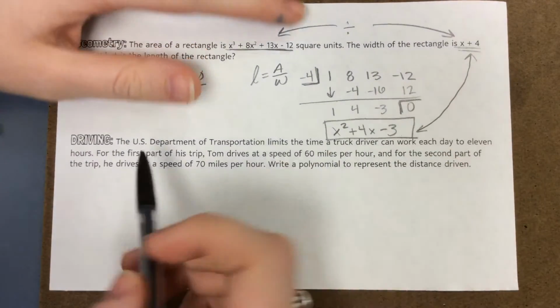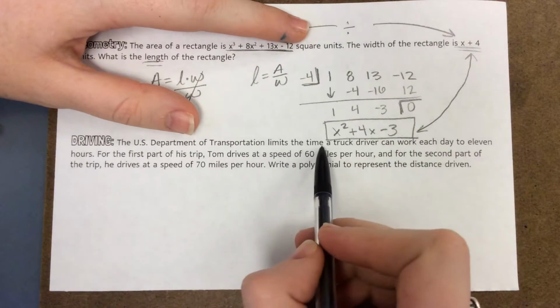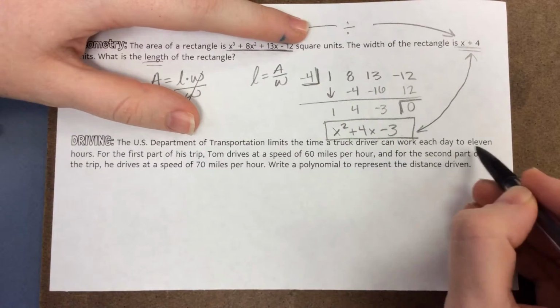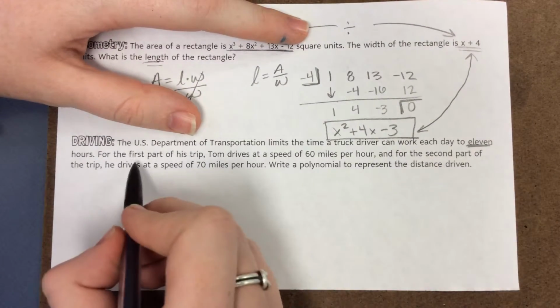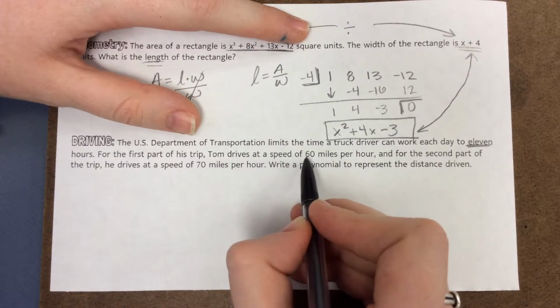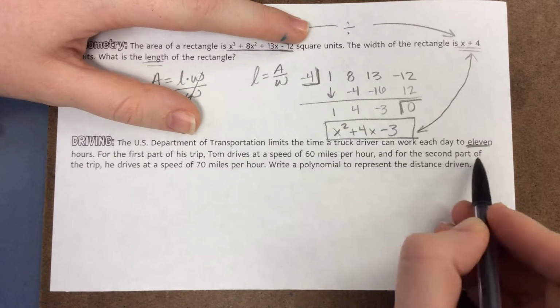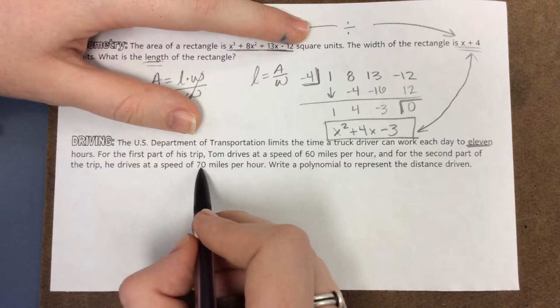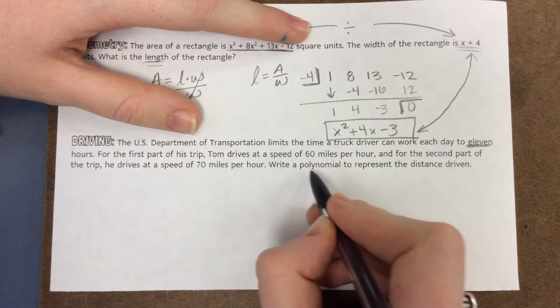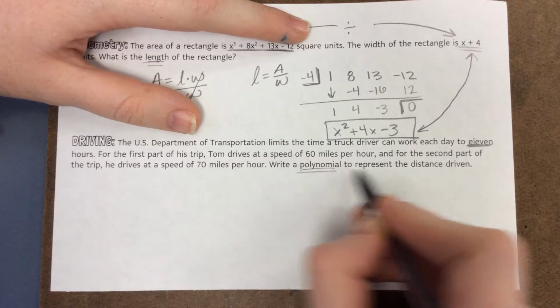The last one. The U.S. Department of Transportation limits the time a truck driver can work each day to 11 hours. For the first part of his trip, Tom drives at a speed of 60 miles per hour. For the second part of the trip, he drives at a speed of 70 miles per hour. Write a polynomial to represent the distance driven.